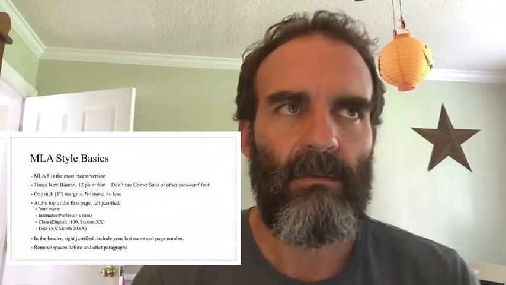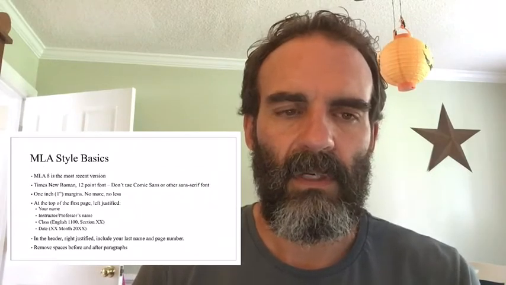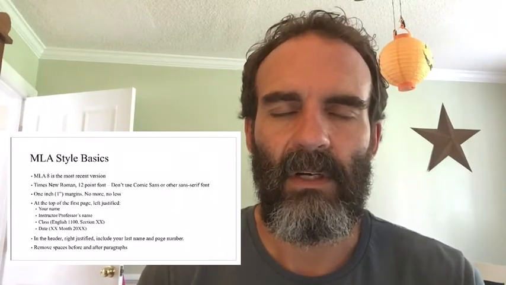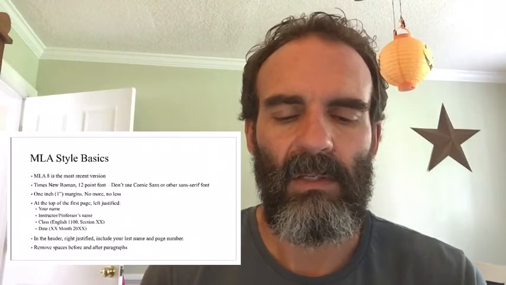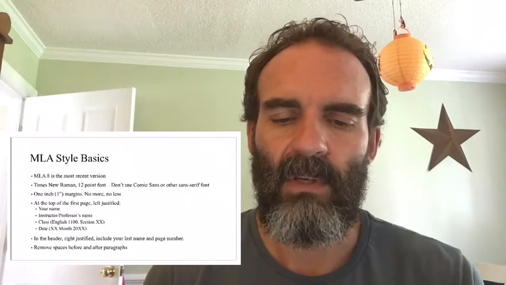Remember, I'm asking you for word count, so it doesn't really matter how many pages you have. So it doesn't behoove you to change those 1-inch margins to anything different. You're not going to get anything better from making the font any bigger either. So just make it Times New Roman 12-point font, 1-inch margins all the way around.